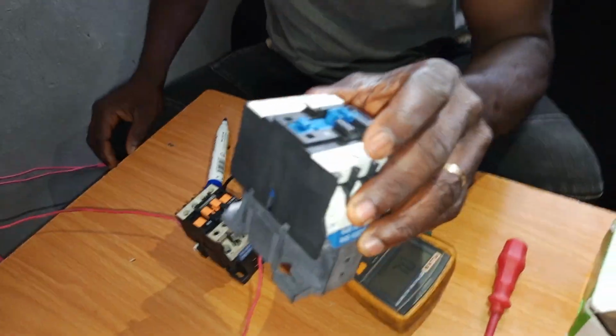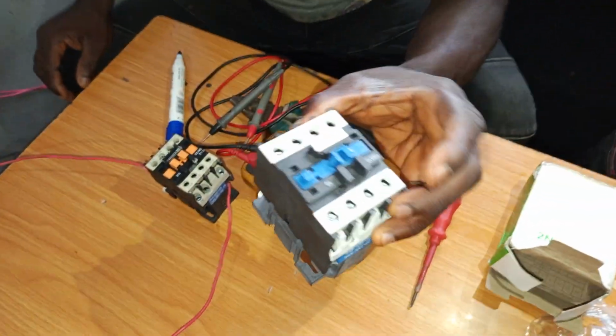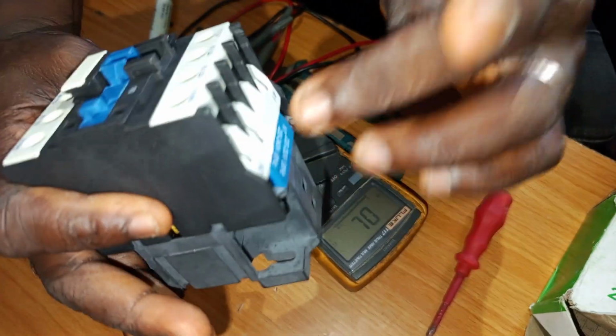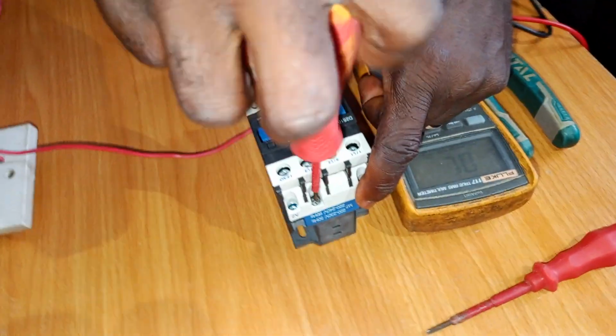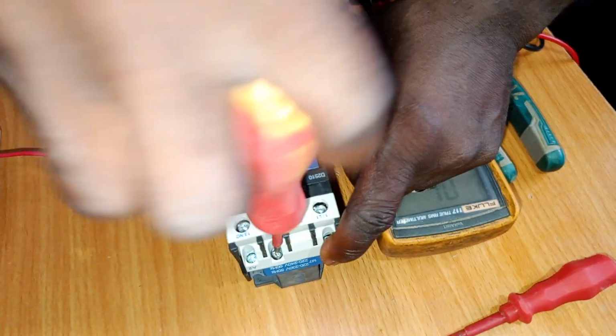The reason we are making this video on how to change your contactor, I'm going to show you how to replace your contactor now in this video. That is the main reason. This is a new contactor. As I said, I'm going to open it.